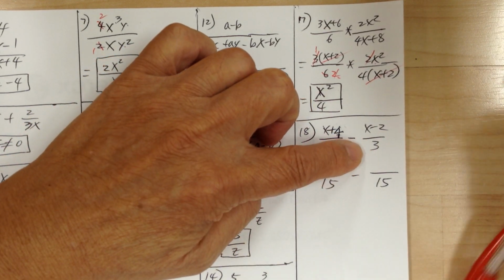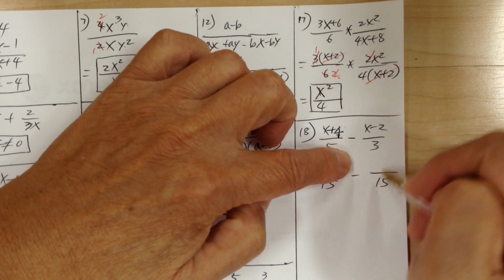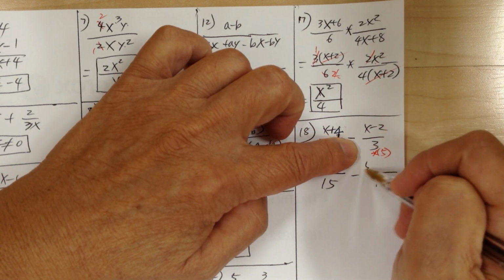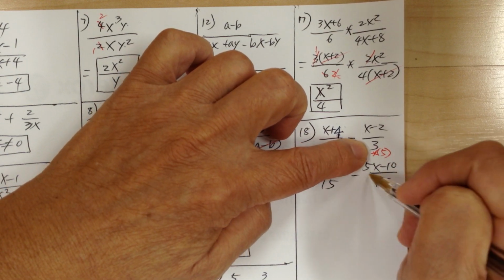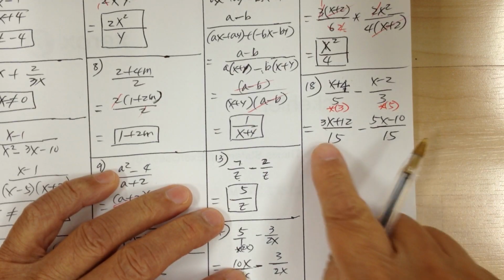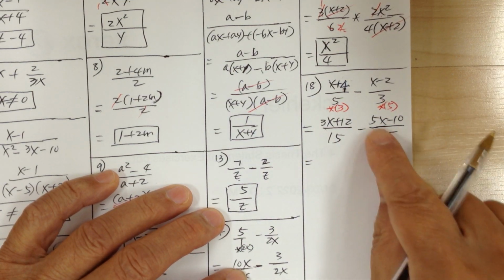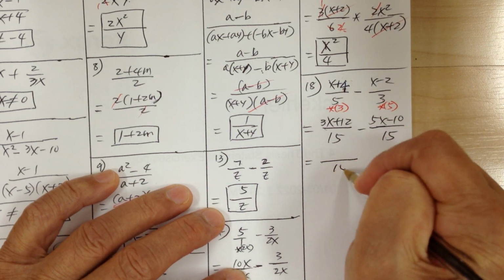Now on the second fraction, to get from here to here, you need to multiply by 5. So you will get 5x minus 10. Now you have a common denominator, then you can go ahead and add or subtract. But because it's subtraction, you want to do one extra step.